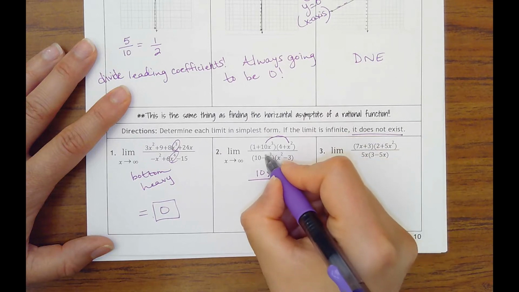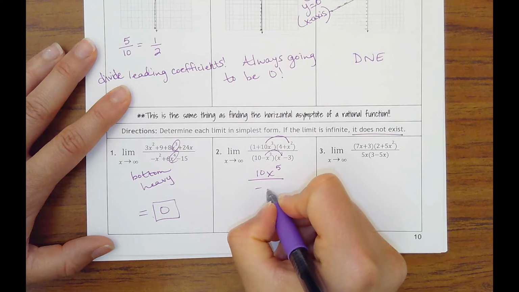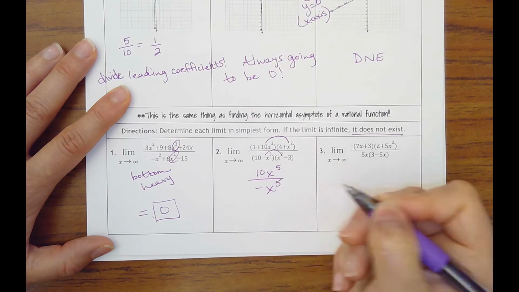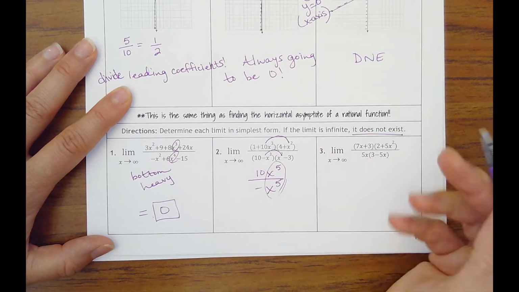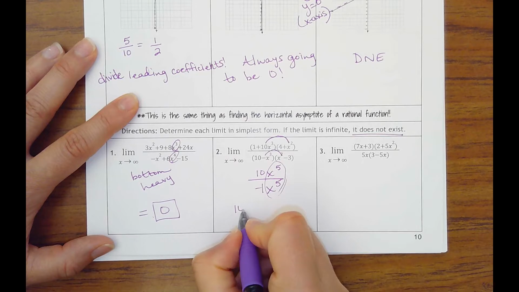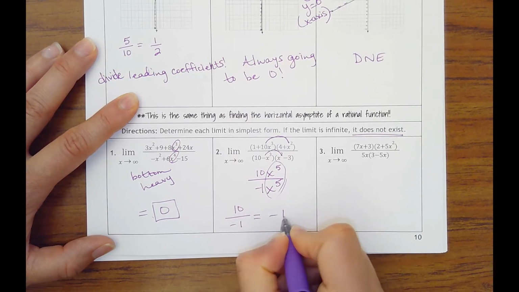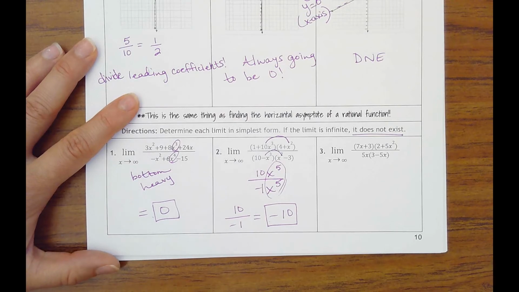Then on the bottom, I just want to multiply these two to get what the highest power would be. That would be negative x to the 5th. Okay, so they are matching, and when they're matching, I'm dividing the leading coefficients. So that would be 10 divided by negative 1, which is negative 10. That would be my horizontal asymptote.